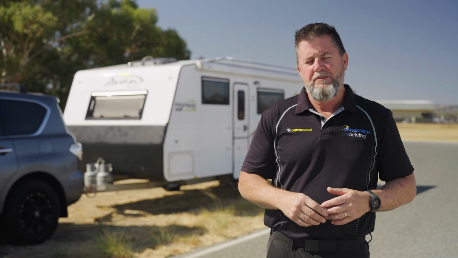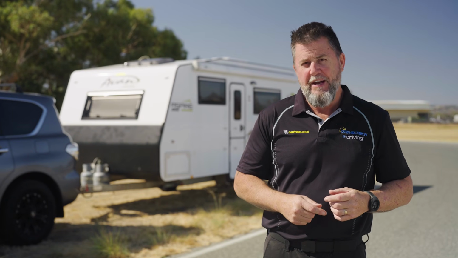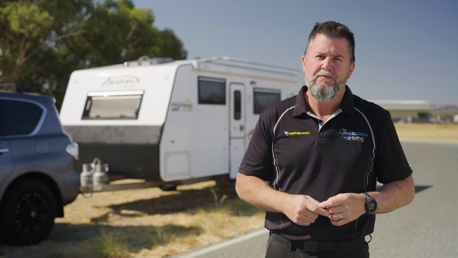Don't be deterred by what I've discussed today. By understanding the things that cause sway and how to manage it, you can tow your caravan safely.